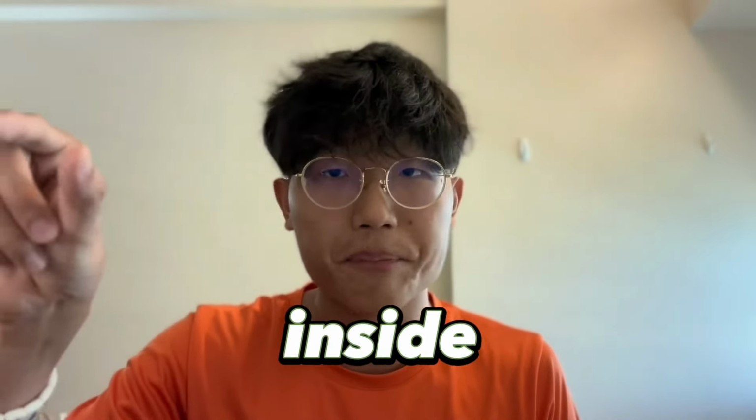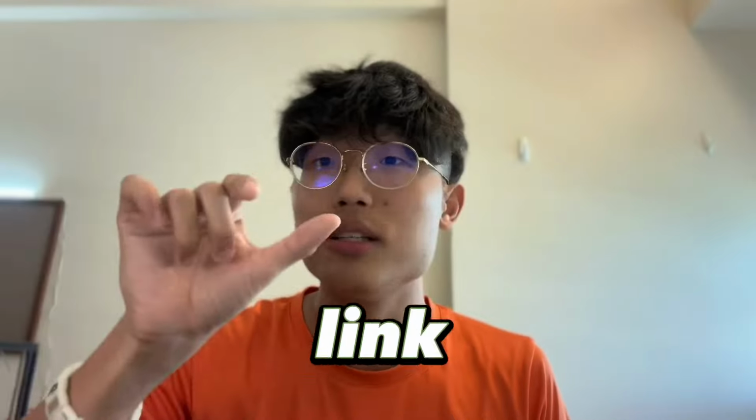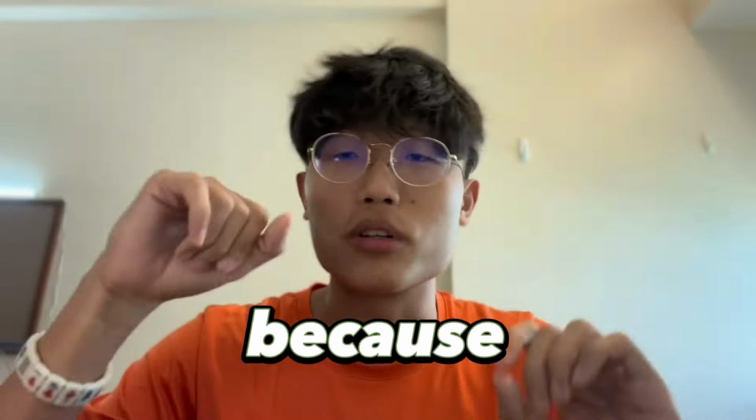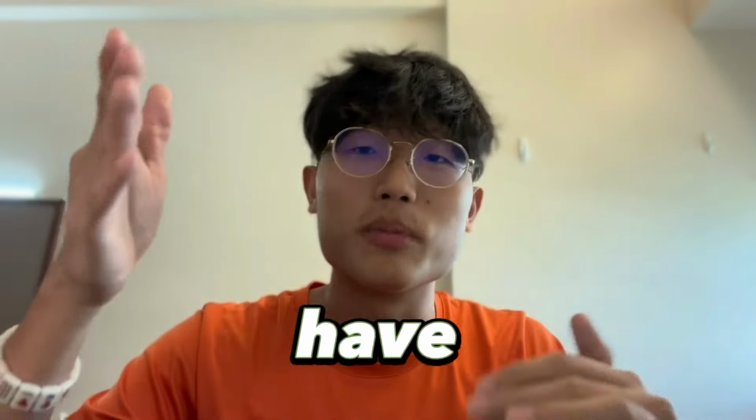The first thing is definitions. Pay close attention to the words that are used inside, because these words can actually link to something else. You see, sometimes in a topic they have so many definitions. Because most of you, if you're in the science stream, probably have to take chemistry.